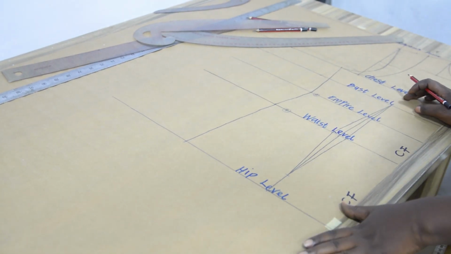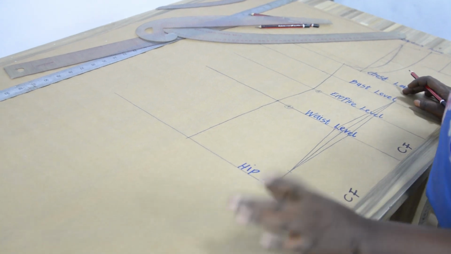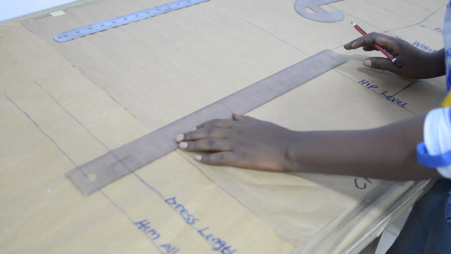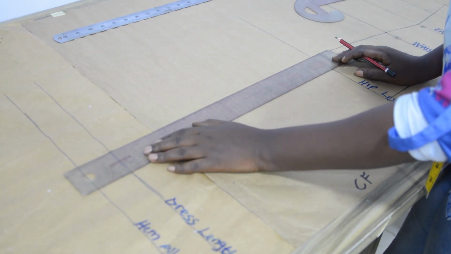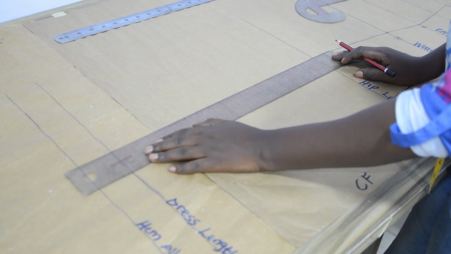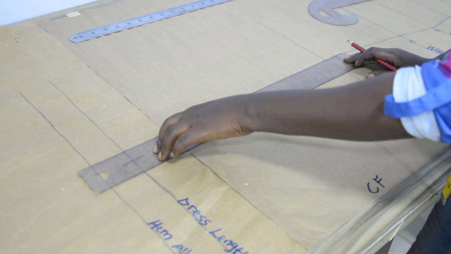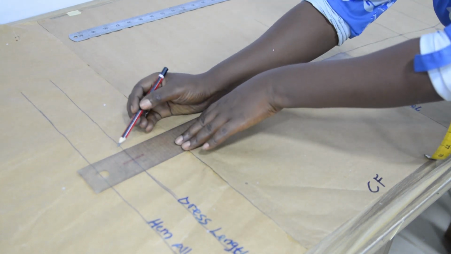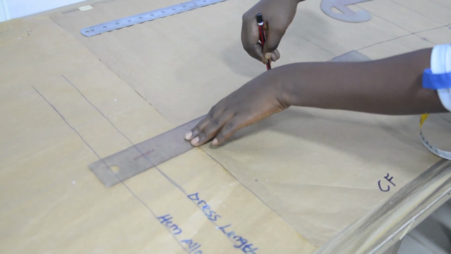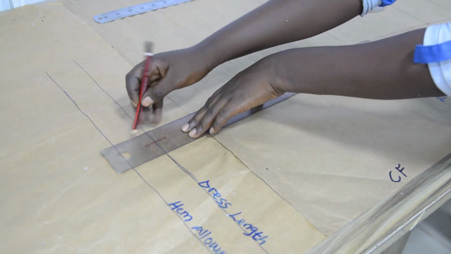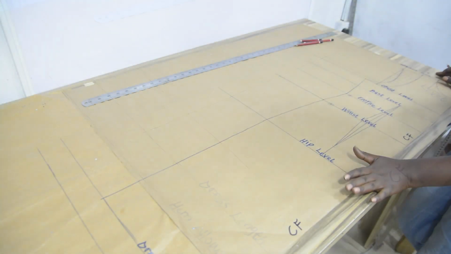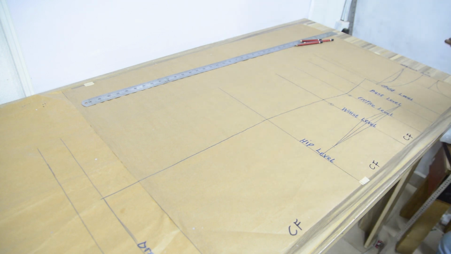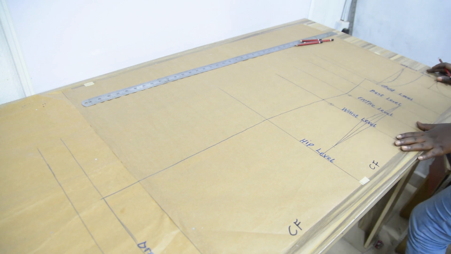So now we have the connection from hip to the dress length left. So this requires a straight ruler. So the connection from the hip level to the dress length requires a straight ruler. So I will be connecting the 2 points together like so. So far so good, guys. This is the pattern for our Sultana innerwear. You can see the shape really comes out well, and it is looking very beautiful.